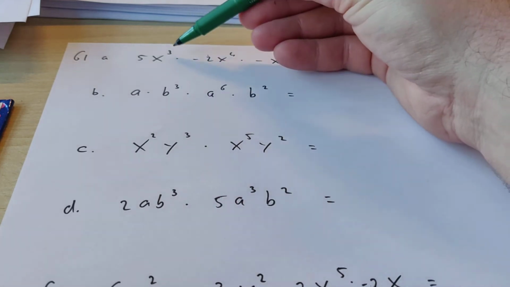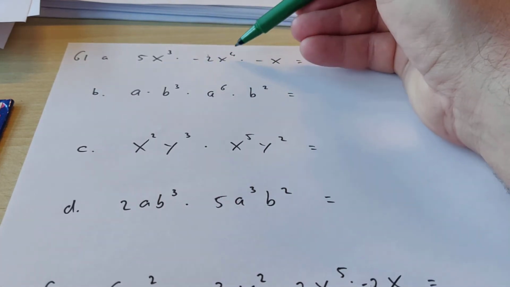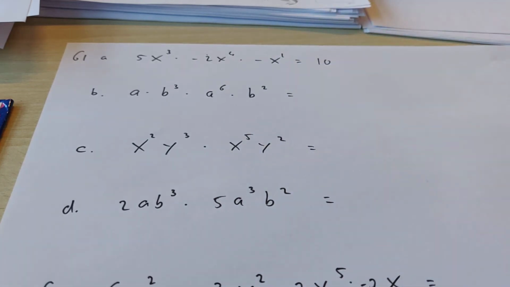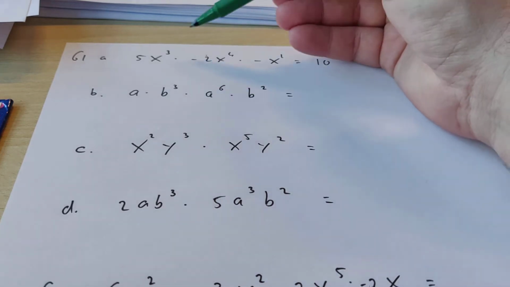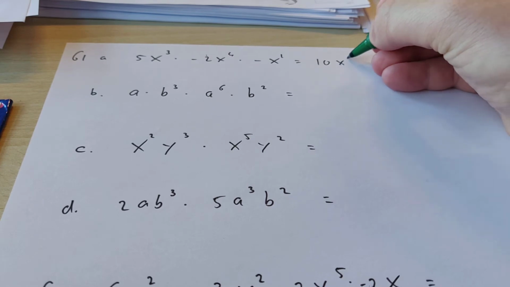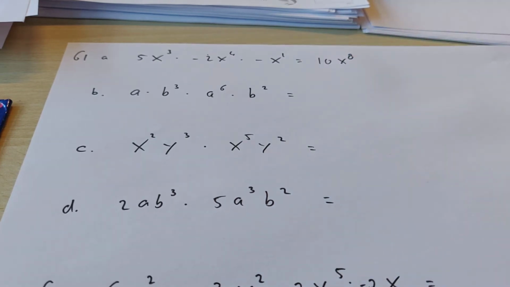Then we have all these x's. We have x to the power of 3, x to the power of 4, and x, which means x to the power of 1. When you multiply them, you can add the powers. So you do 3 plus 4 is 7, plus 1 is 8. So 10x to the power of 8 is the answer for 61a.